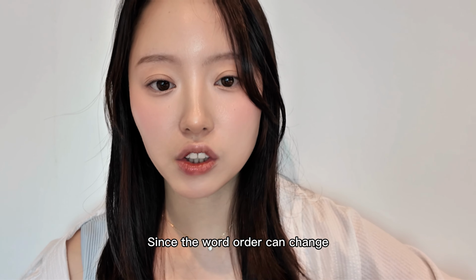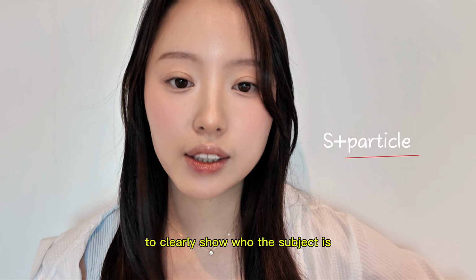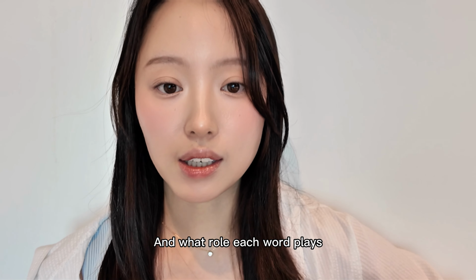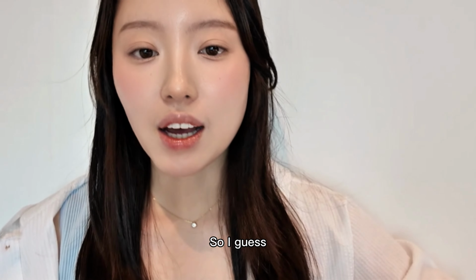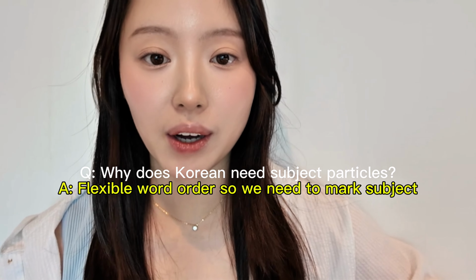Since the word order can change, Korean needs particles to clearly show who the subject is and what role each word plays in a sentence. So I guess now we have the answer to the question: why does Korean need subject particles?